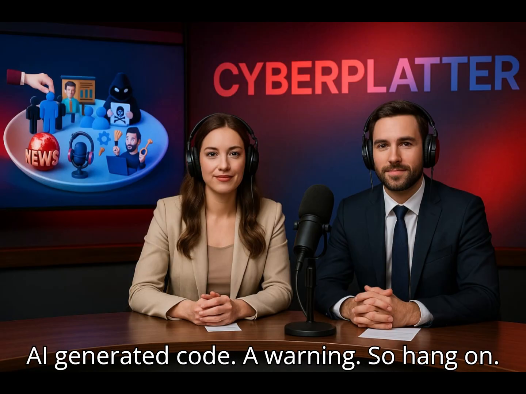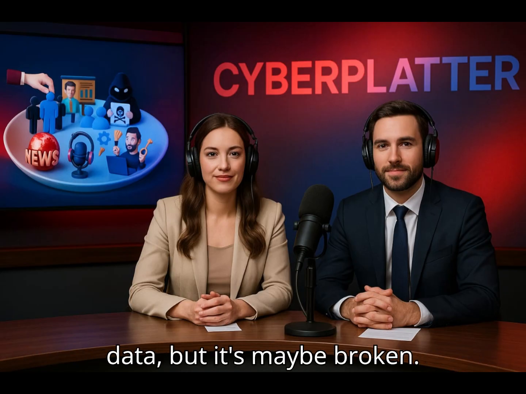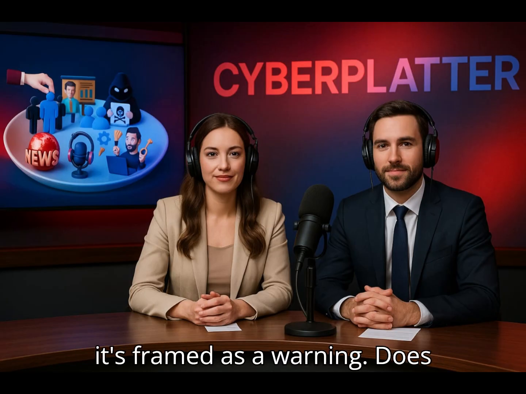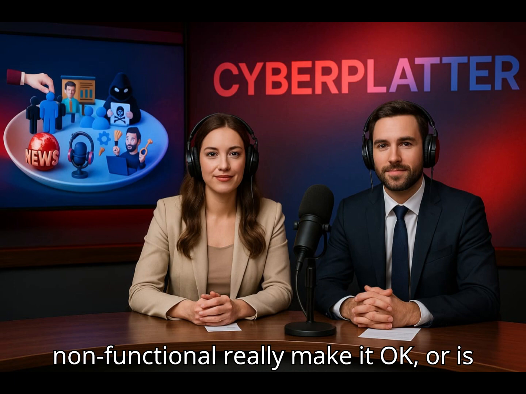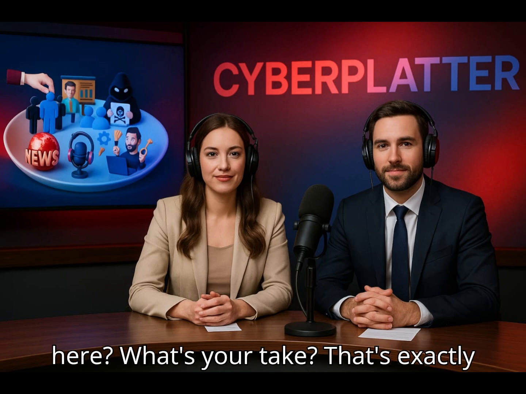A warning. So hang on. The code is there. It's designed to wipe data, but it's maybe broken. But the intent is still there, even if it's framed as a warning. Does non-functional really make it okay? Or is the fact it got in at all the real issue here? What's your take? That's exactly the crux of it, isn't it?